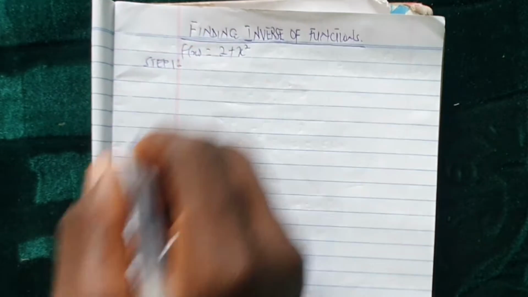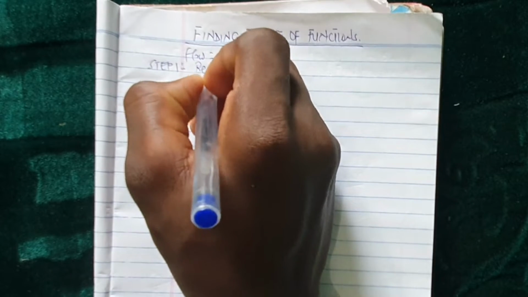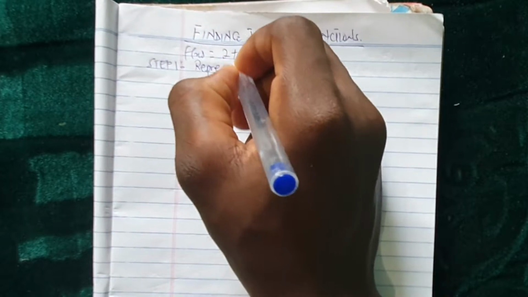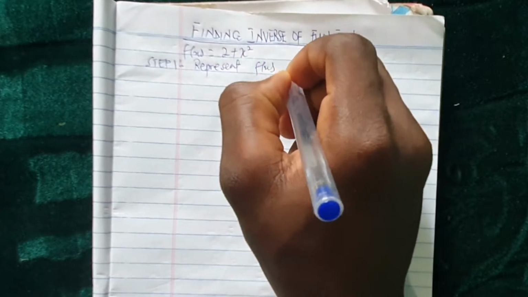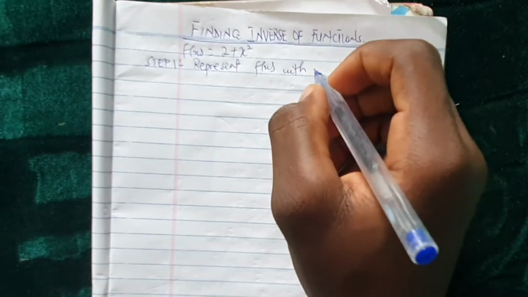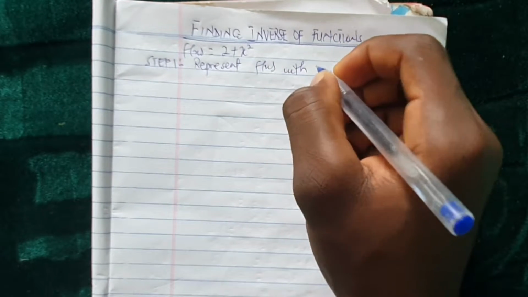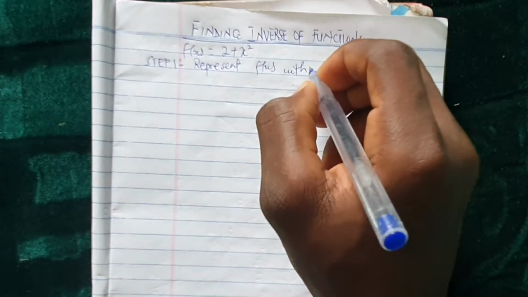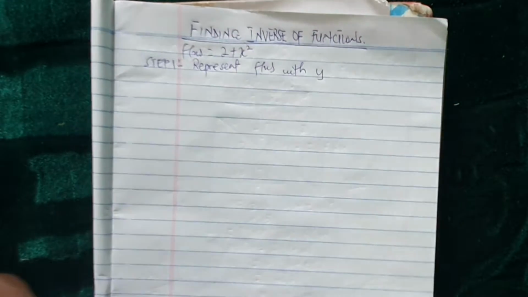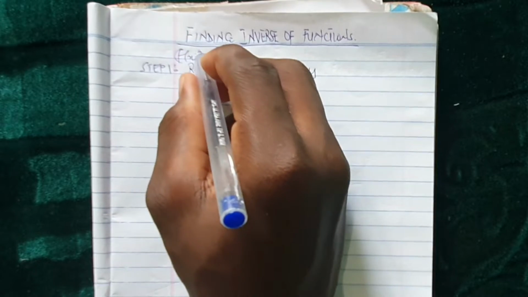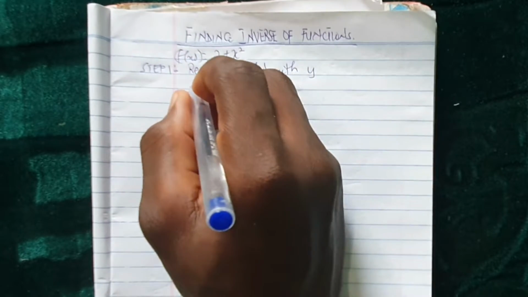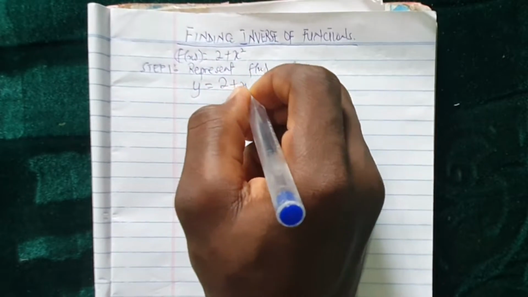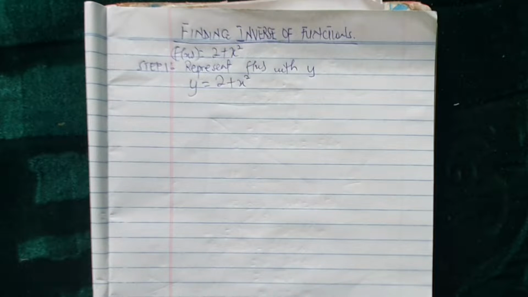Okay, so step one: you have to represent f of x with a variable. Let's say y, it's mostly y that we use. So represent f of x with y. Right, so if you represent f of x with y, then we will now have our function to be y equals 2 plus x squared.